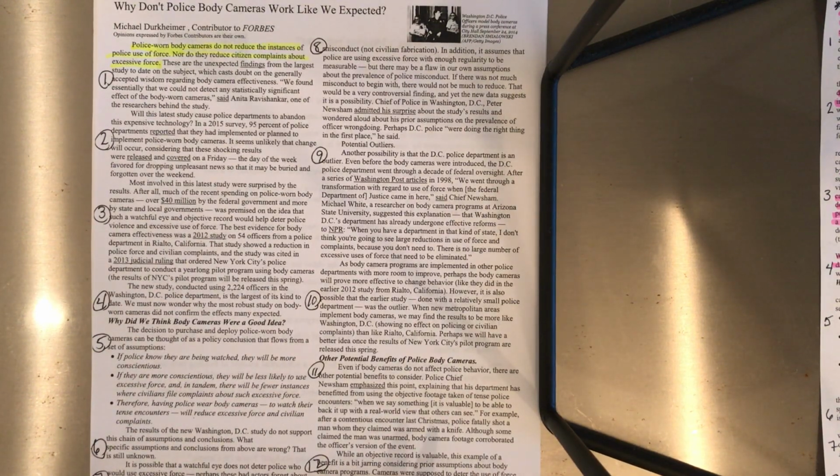These are the unexpected findings from the largest study to date on the subject, which cast doubt on the generally accepted wisdom regarding body camera effectiveness. We found essentially that we could not detect any statistical significant effect of the body-worn cameras, said Anita Ravishankar, one of the researchers behind the study.